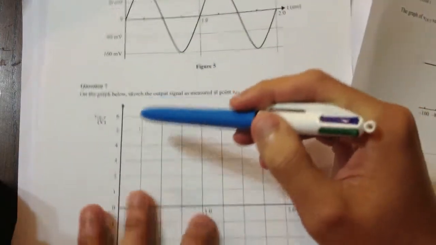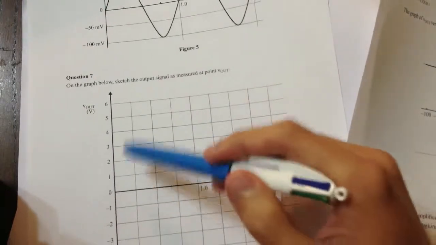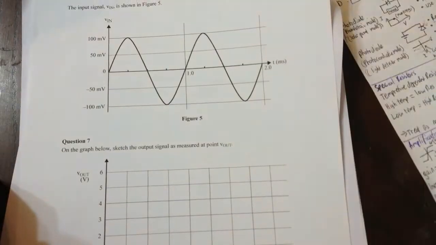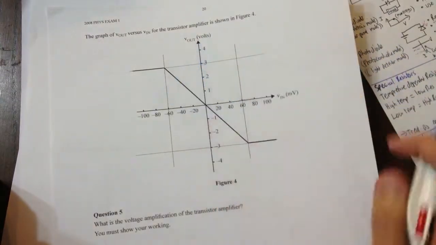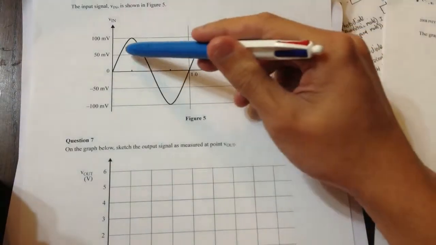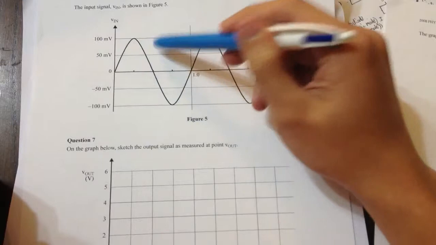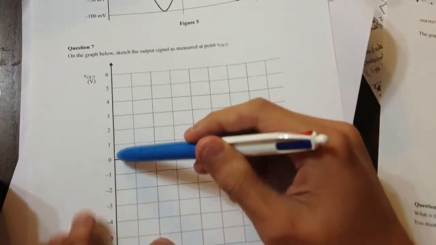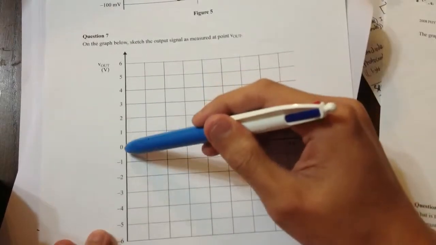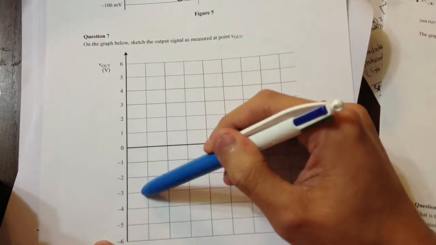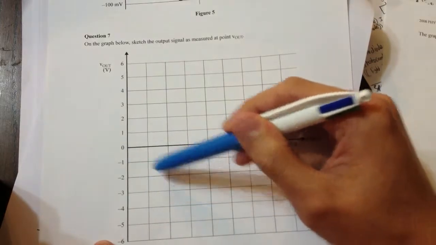The final thing we need to know is the scale. Okay, we have the shape, we need the scale. So what's the maximum voltage out? 3 volts out. So when we get clipped here, that'll be 3 volts. So, inverted, it's going down, it's getting clipped, maximum is 3 volts.